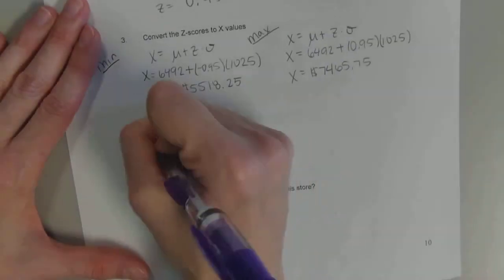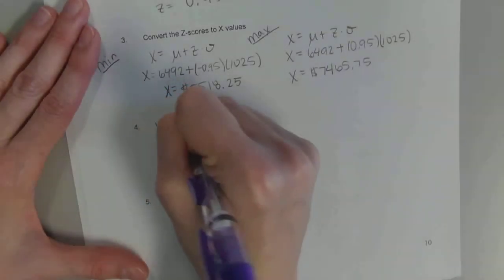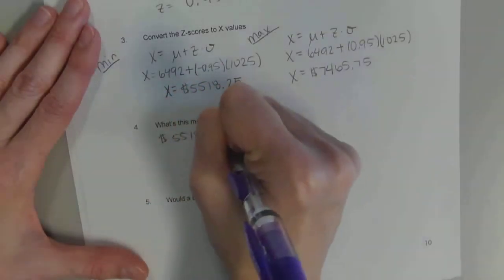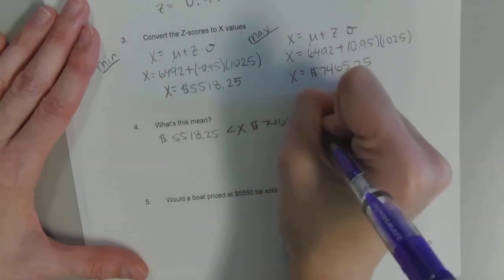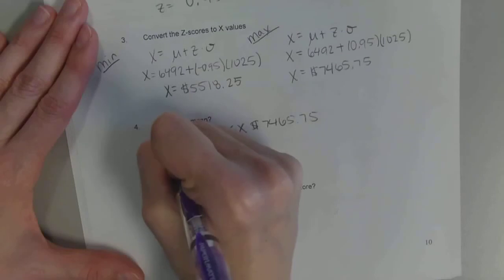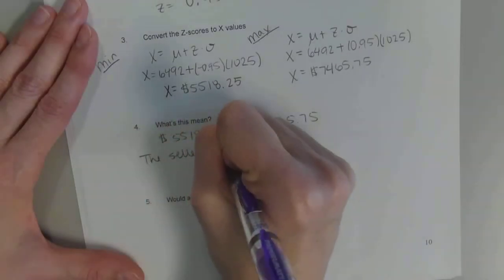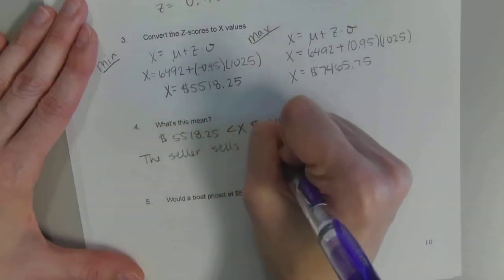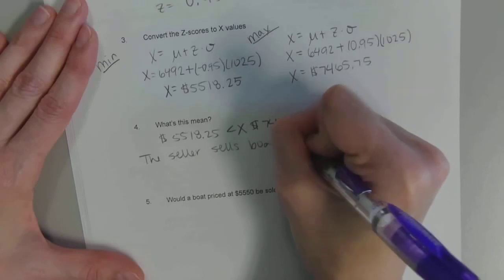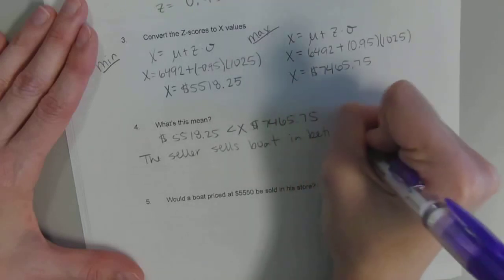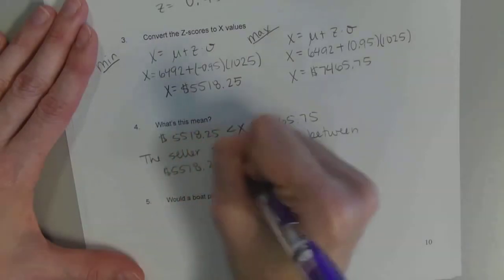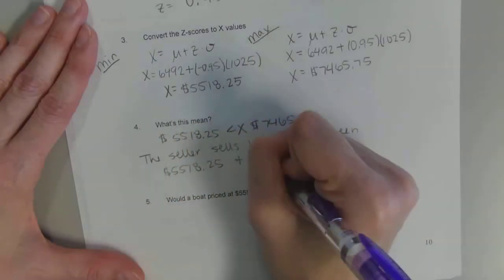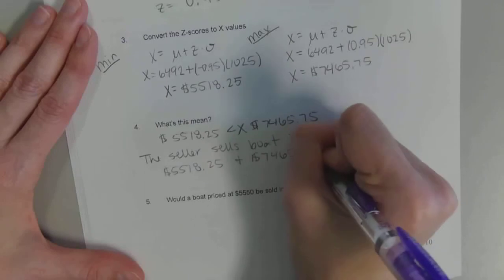That's what X is between. But in layman's terms, we would just say the dealer sells boats in between 55.18 and 74.65.